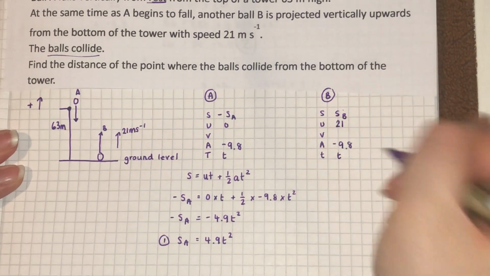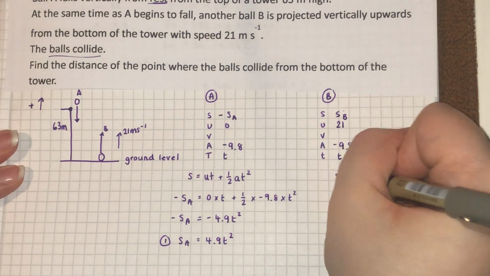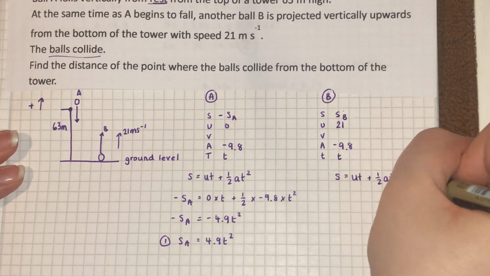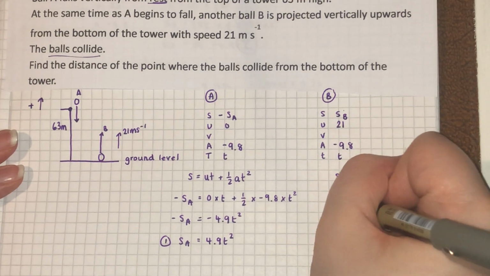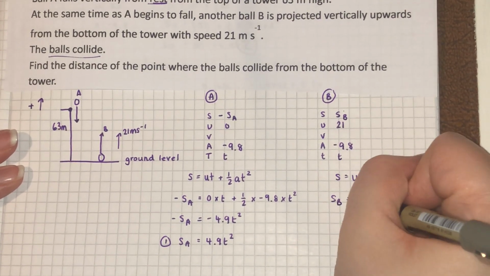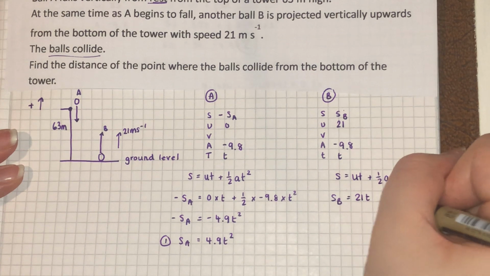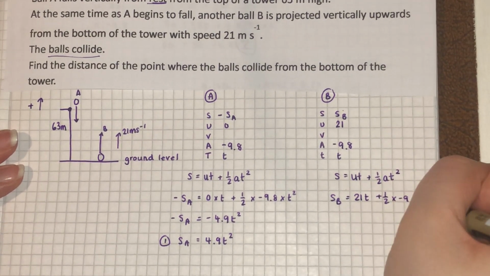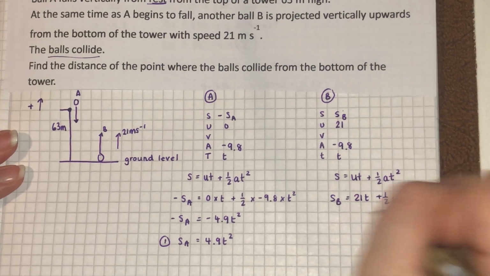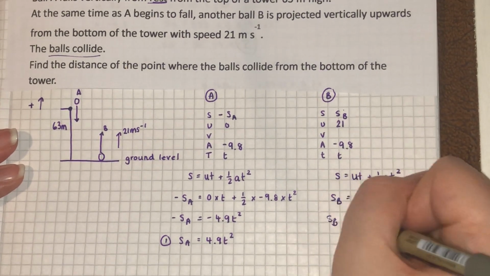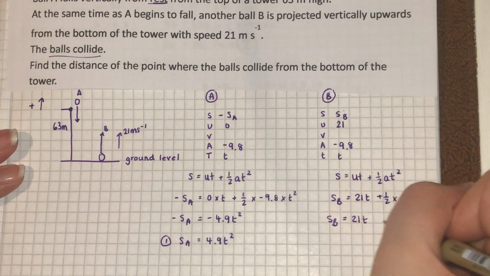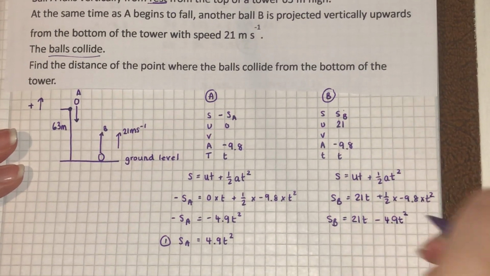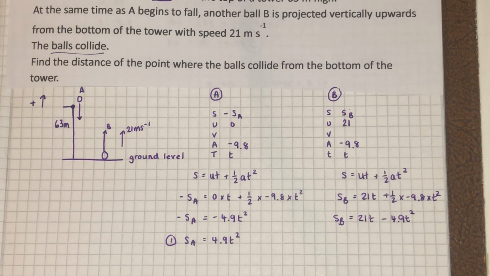And again, we don't know what T is. So we're going to be using the same equation as the A one. So again, we just sub it all in. So SB equals 21T plus a half times minus 9.8 times T squared. So SB is 21T minus 4.9 T squared.